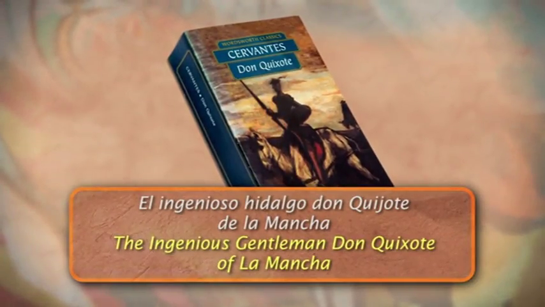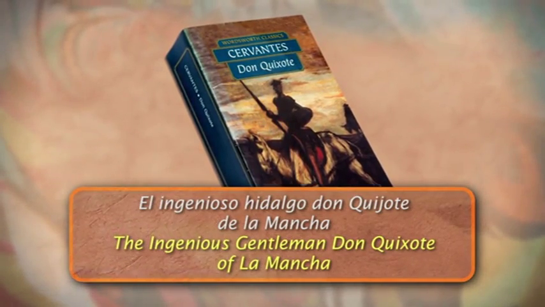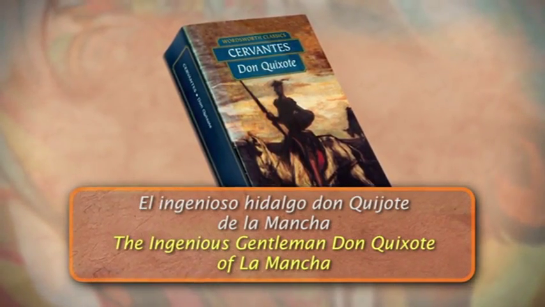Because at the age of 58, quite old indeed in the 17th century, Miguel de Cervantes Saavedra published a book titled El ingenioso hidalgo Don Quixote de la Mancha. And it is Don Quixote, an odd work of prose in an age that privileged poetry and drama, that is destined to change the course of literary history.